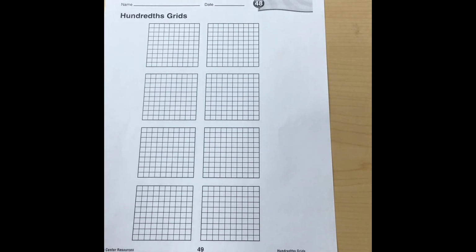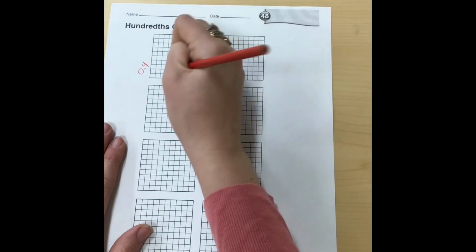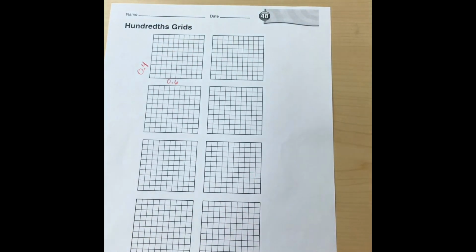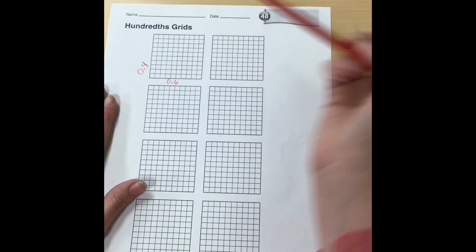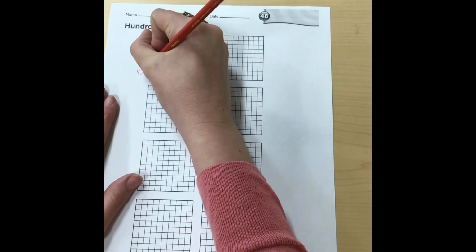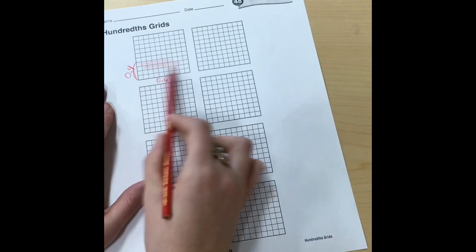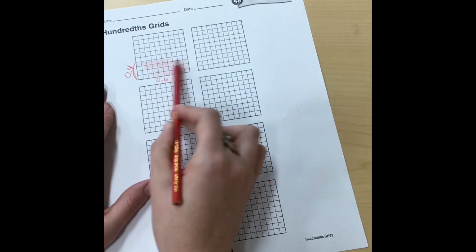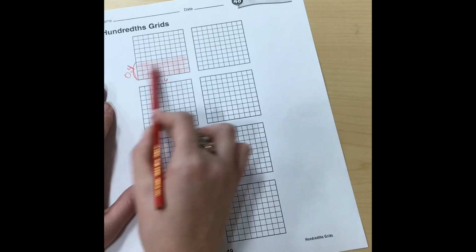So the first problem we're going to start with is 4/10 times 6/10. All right, so on one side, I'm going to shade in 4/10 going this way, and then I'm going to shade in 6/10 going this way in a different color. Let's start with 4/10. So 1, 2, 3, 4. I'm basically going to shade in that whole row red. So you just shade in your first decimal, 4/10. If it was 5/10, you'd shade in 5 rows.